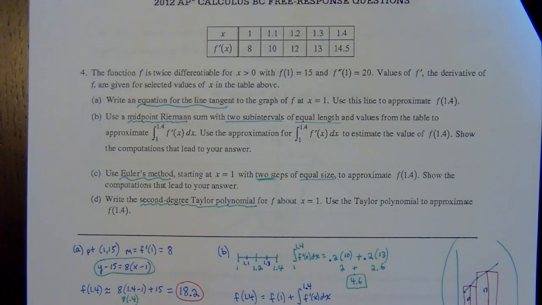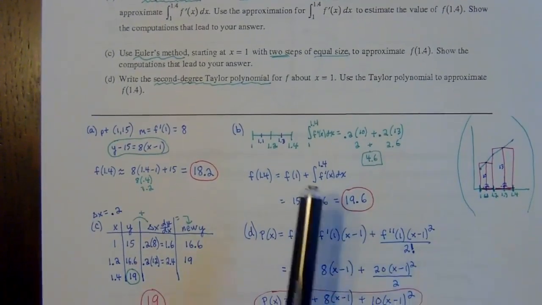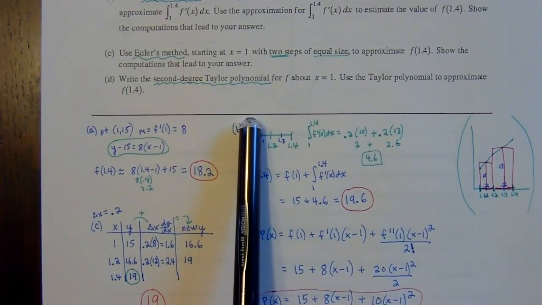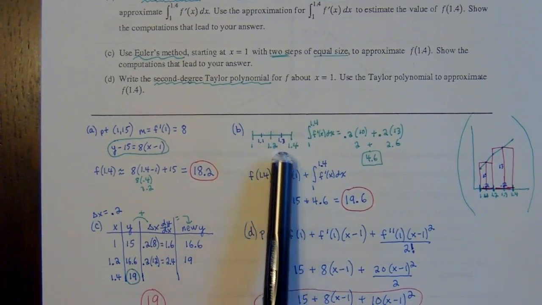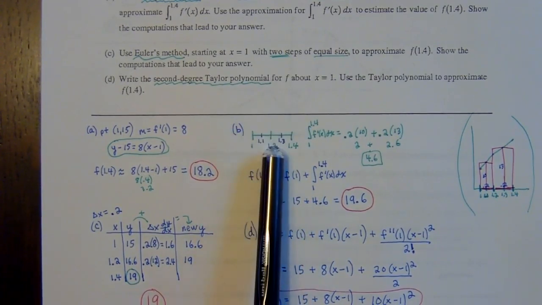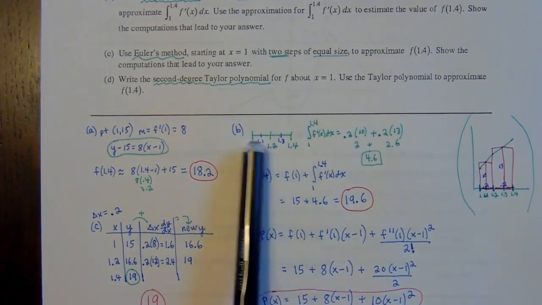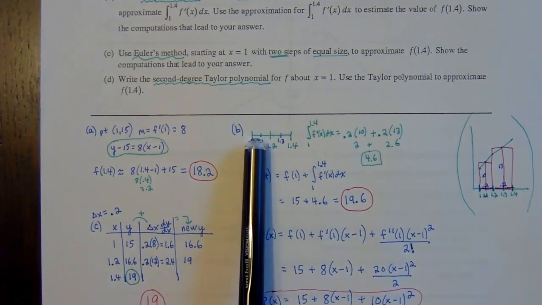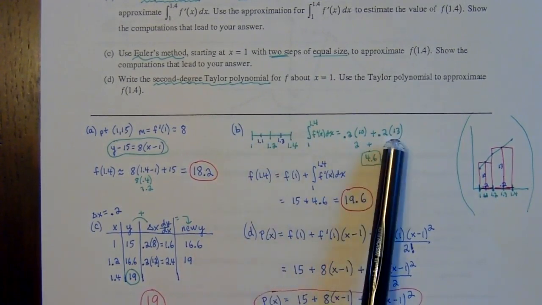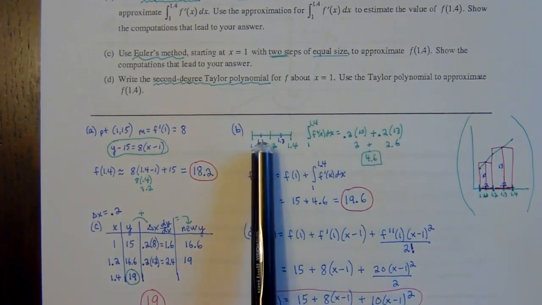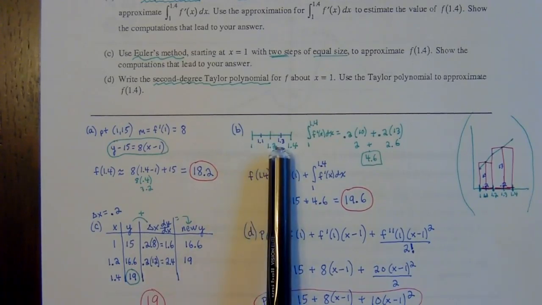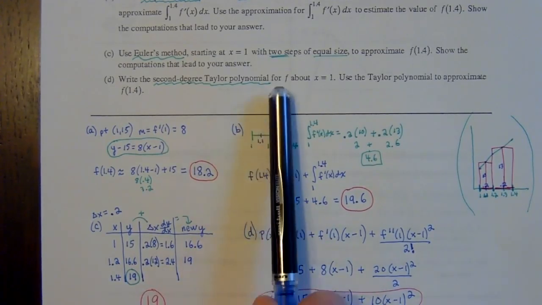You don't need the picture for that. Typically when I do those, I'll start off, I'll go, hey, I'm going between 1 and 1.4. And then it says two subintervals. So I smack it in, break it in half. So 1 to 1.2 to 1.4. And then I look at the bottoms there. Okay, so that's the 0.2 and that's the 0.2 for both of them. And then I know that I'm supposed to go in the middle of those two. So the middle of that is 1.1, the middle of that is 1.3. And those are the heights that I'm going to use.